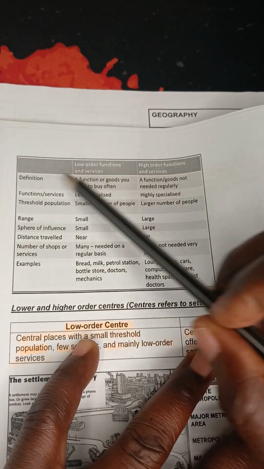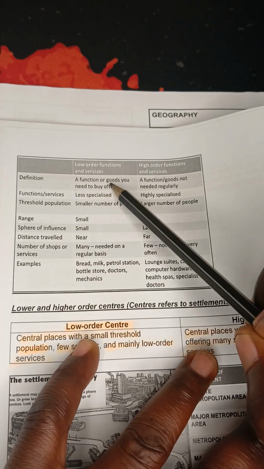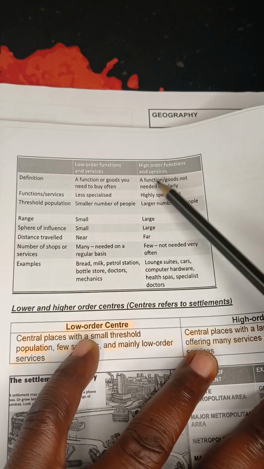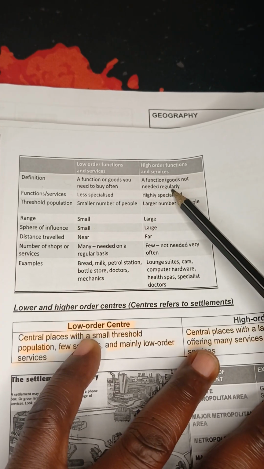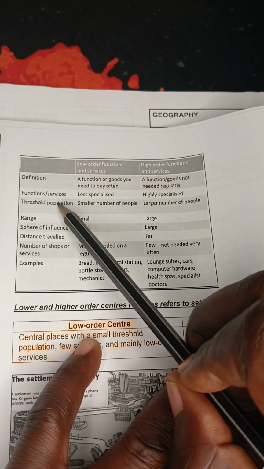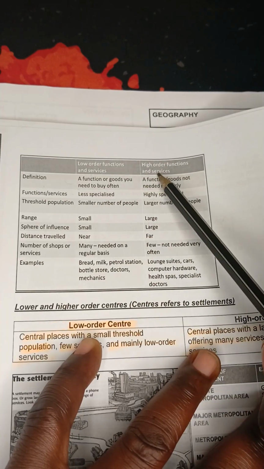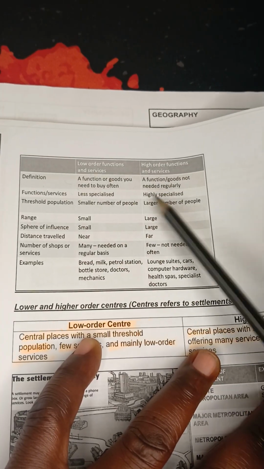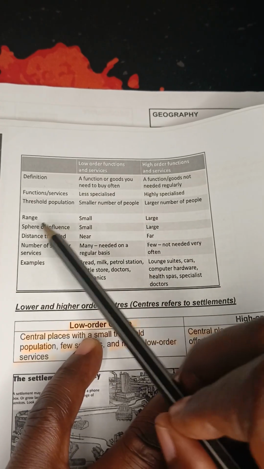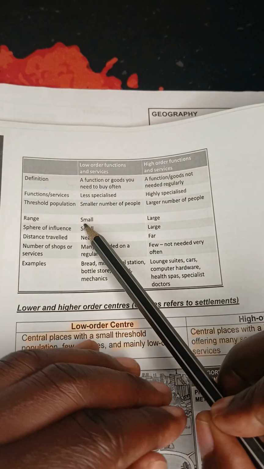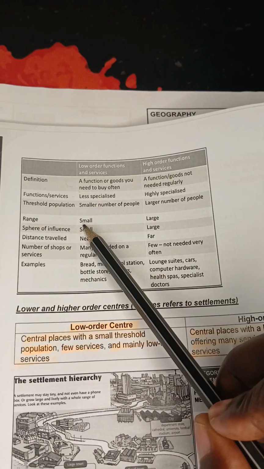What do we have? Definition: function or goods you buy often. Okay, low order functions and services. High order functions, goods not needed regularly, which means we do not need these products regularly. Low order function services are less specialized. Then high order functions are highly specialized. Threshold population, smaller number of people, larger number of people. The range, which means we are prepared to travel a smaller distance to buy a low order function or service.